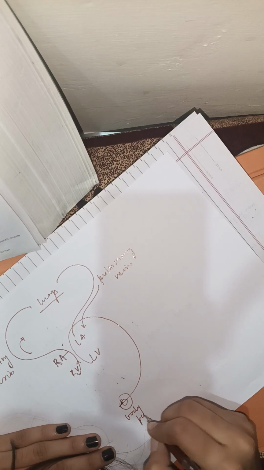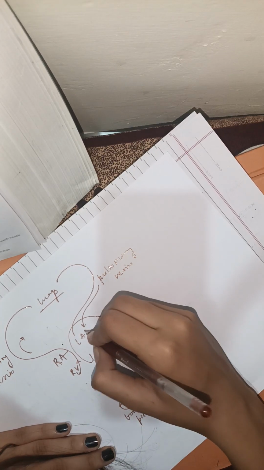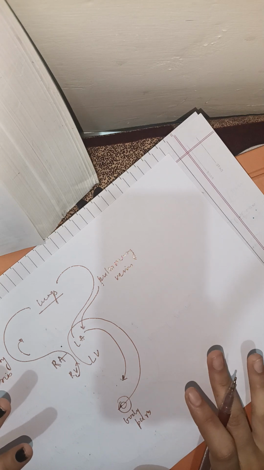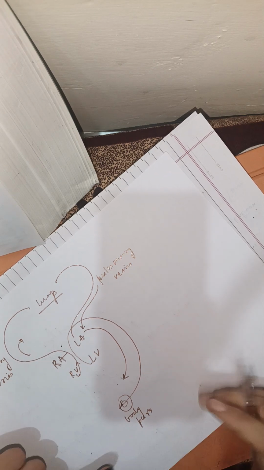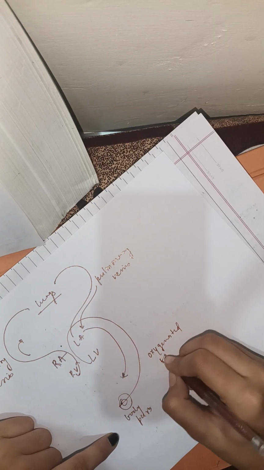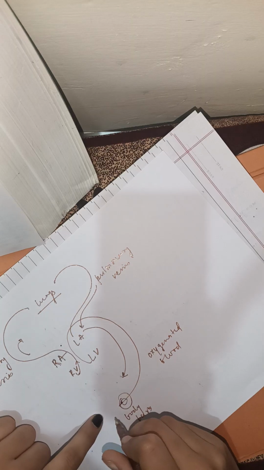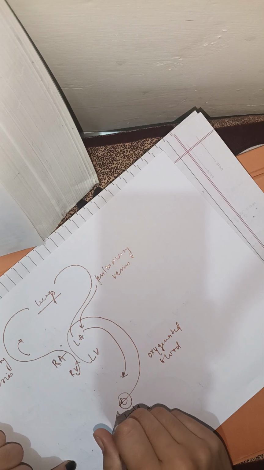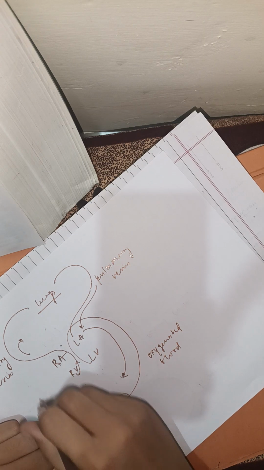Body parts, from left ventricle to all body parts. Then again from here, deoxygenated blood from the various body parts to the right atrium.